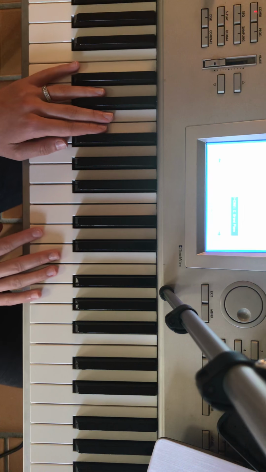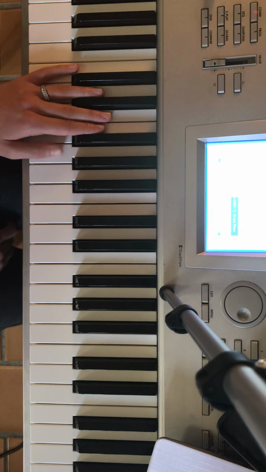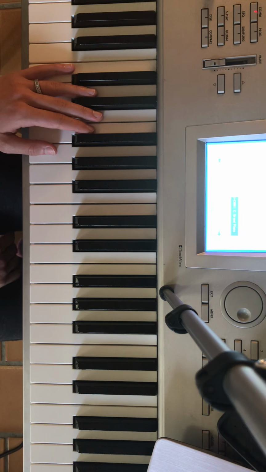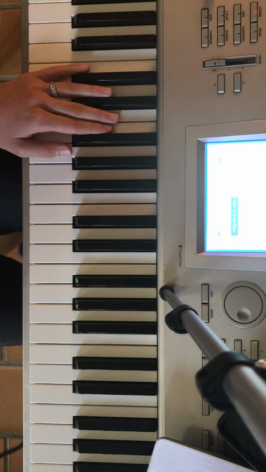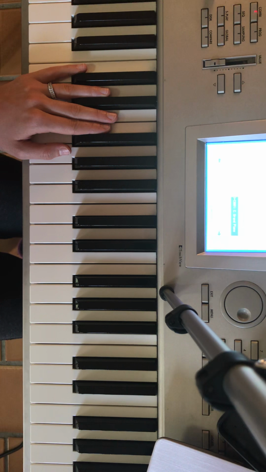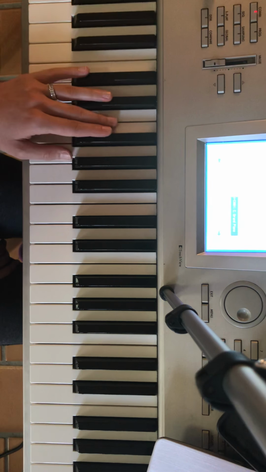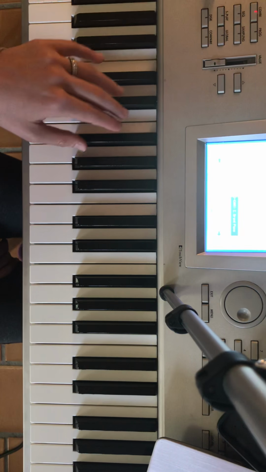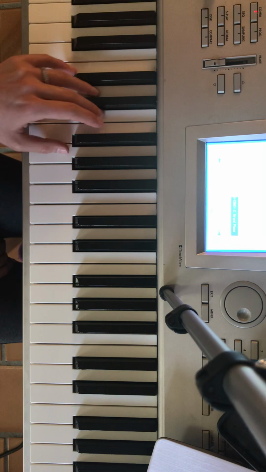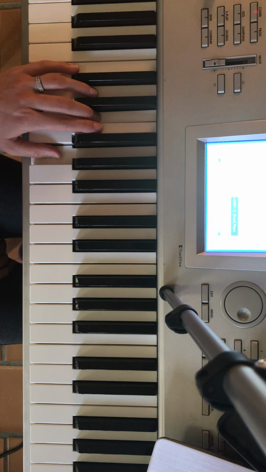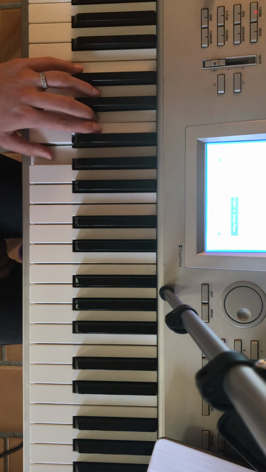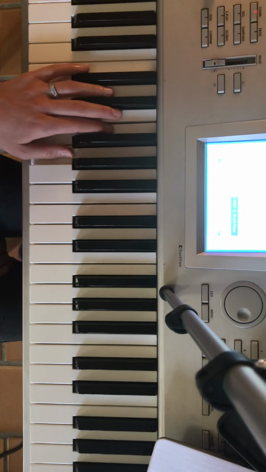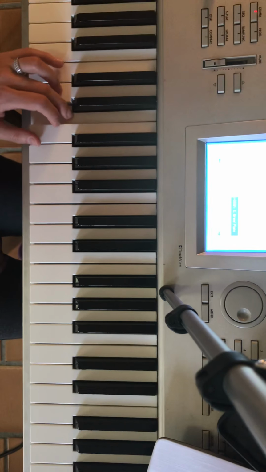So I'm gonna start with my left hand. I'm gonna start from G again, staccato. So the G that is in the 4th bar is an upbeat to the 5th one. All right. 4, 1, 2, 3, 4. 1, 2, 3, 4. 1, 2, 3, 4, 1.